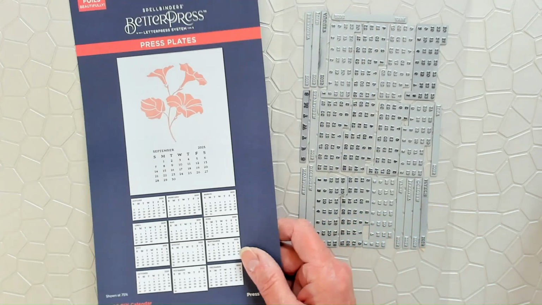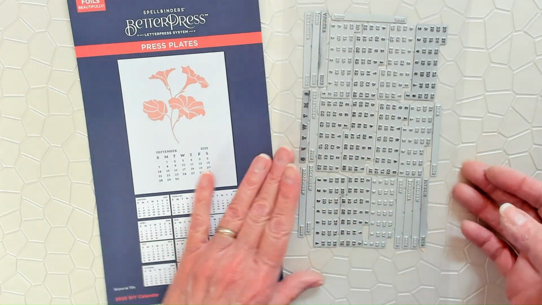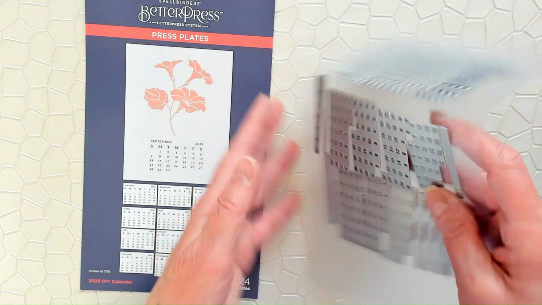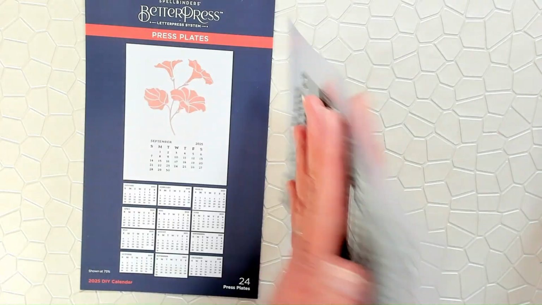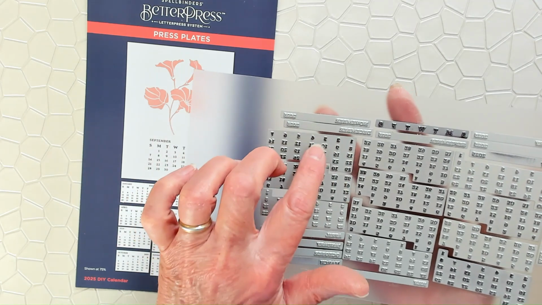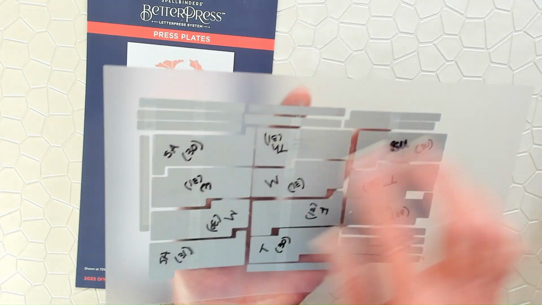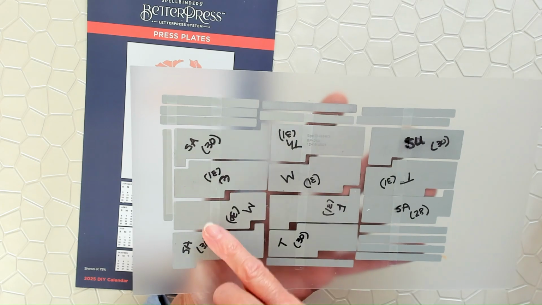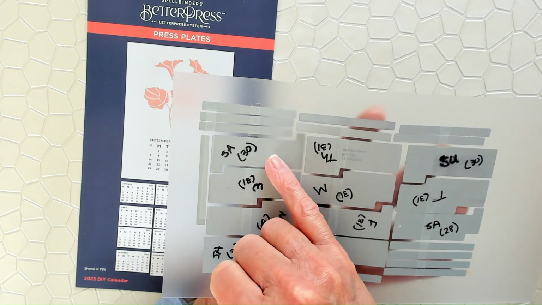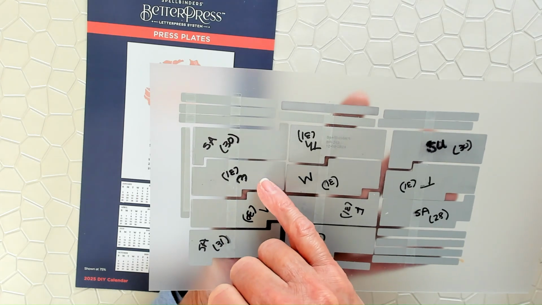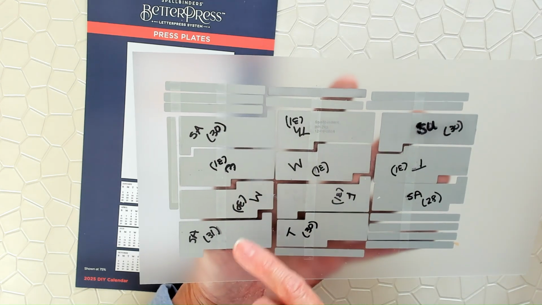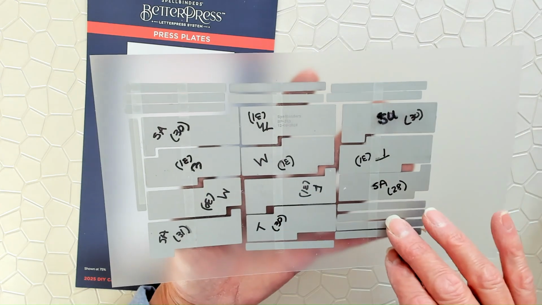And so when I look through this, I went back and marked all of these for which day of the week this is and how many days in that month. So I've got the first starts on Saturday with 30 days. This is Wednesday with 31, Monday with 30, Saturday with 31. And I did that through all of these.